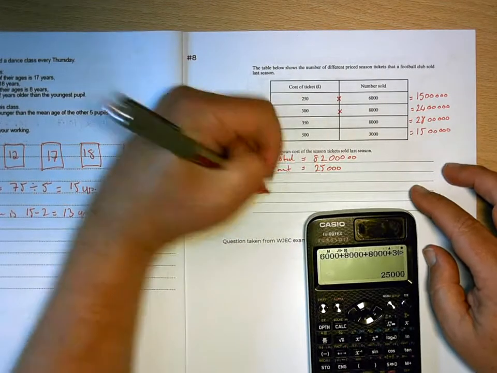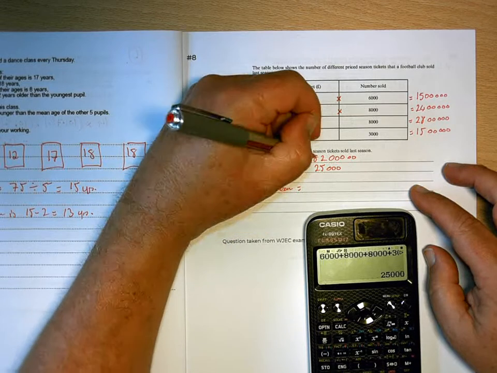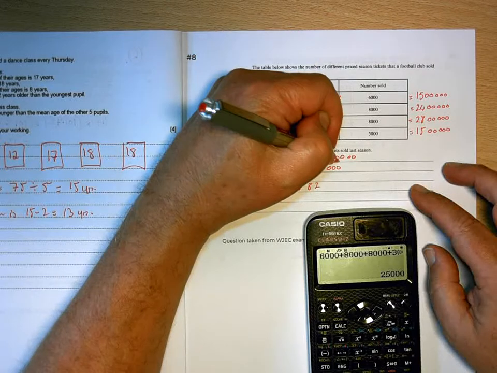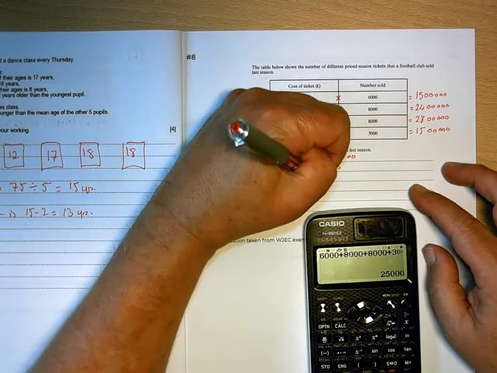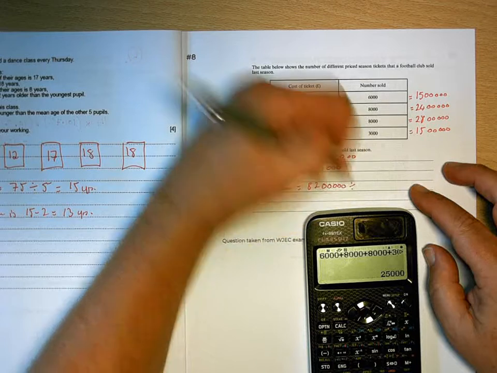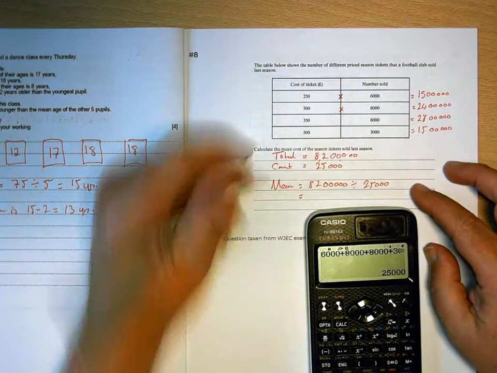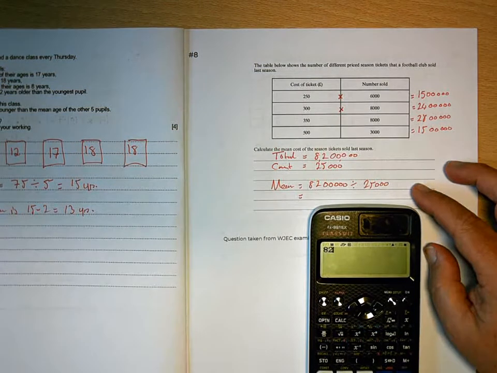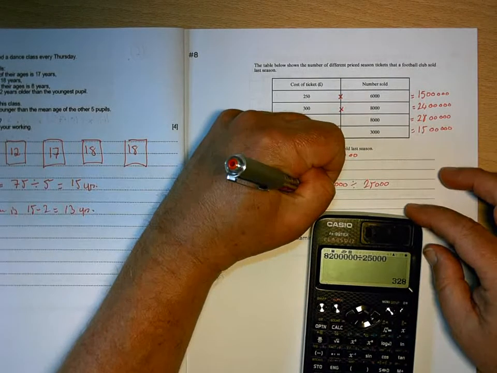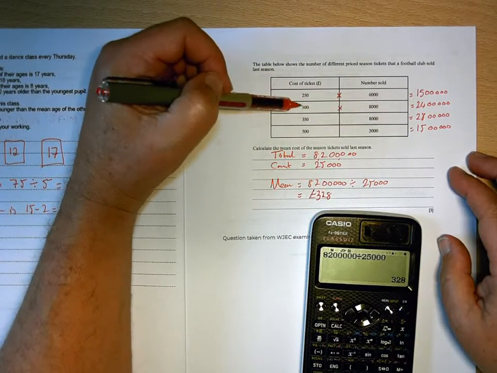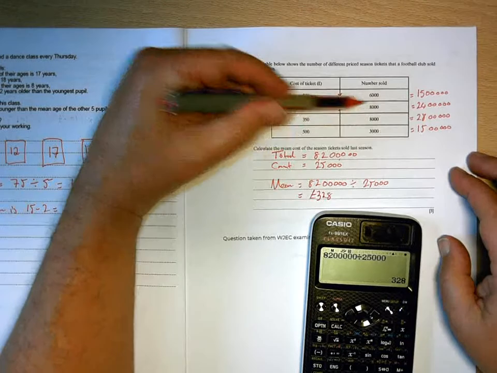So the mean will be 82,000. So what's that? 8,200,000 divided by 25,000. So £328, which looks about right. 328, that's where most of the tickets were sold, so I'm quite happy with that answer.